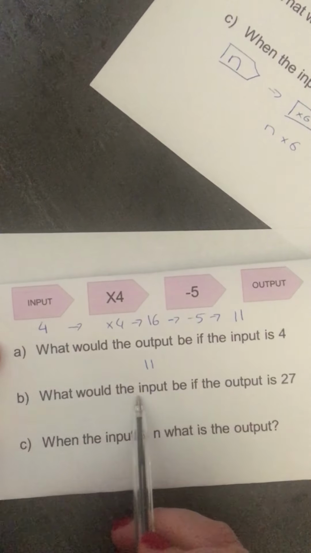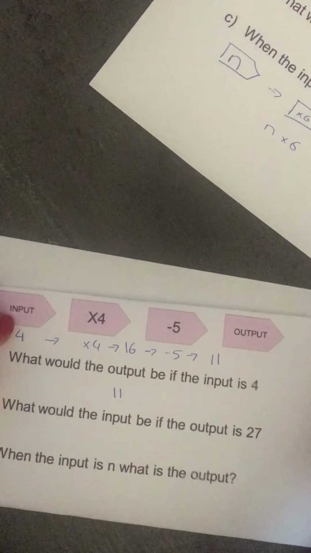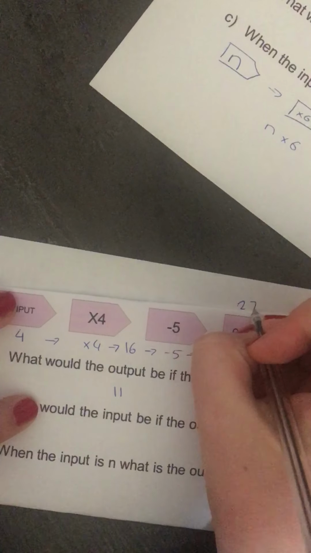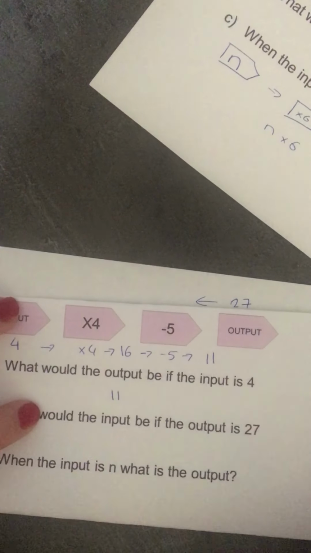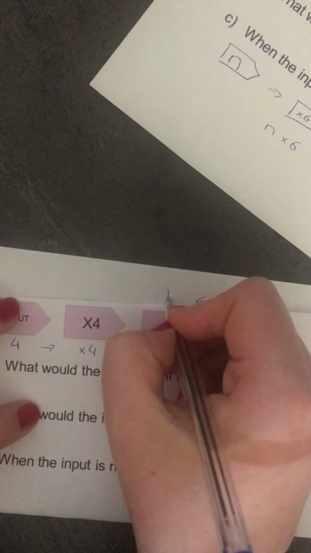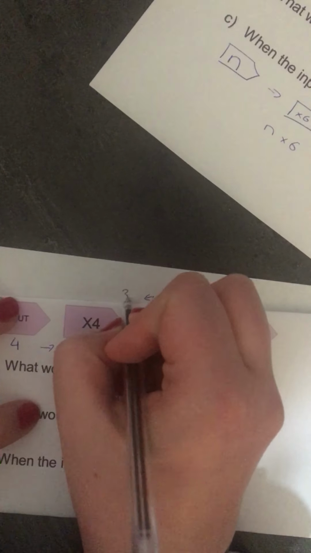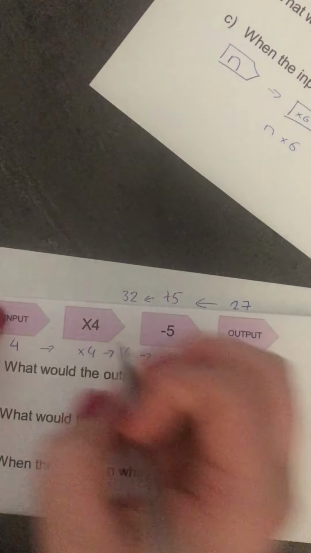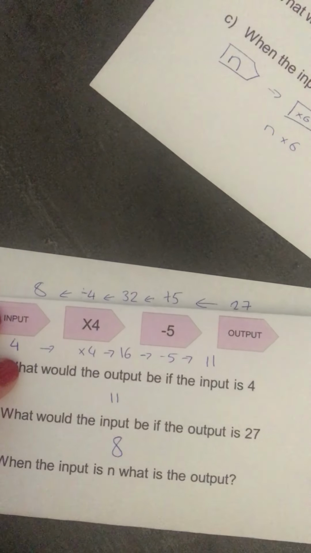And it says, what would the input be if the output is 27? So we're working backwards. If the output is 27, we've got to go backwards and work out what went in. Remember, we do the opposite. What's the opposite of taking away 5? Add in 5. So 27 plus 5 gives us 32. Then the opposite of timesing by 4 is dividing by 4. 32 divided by 4 is 8.